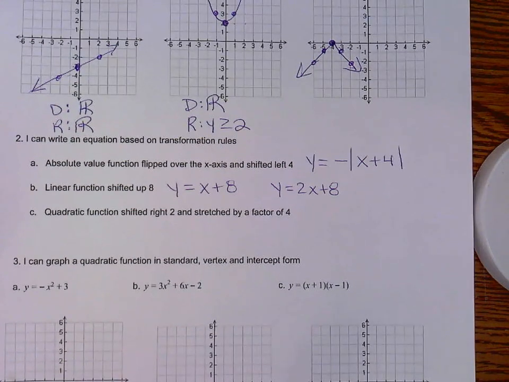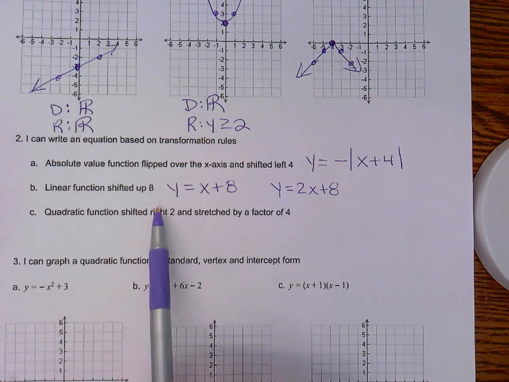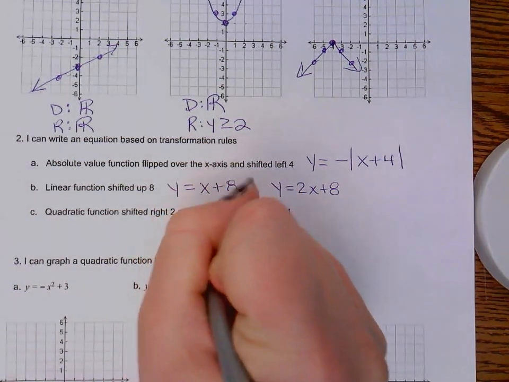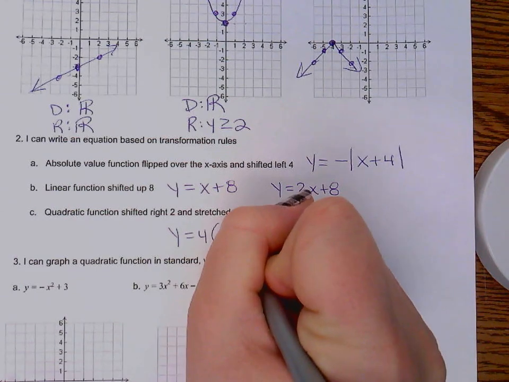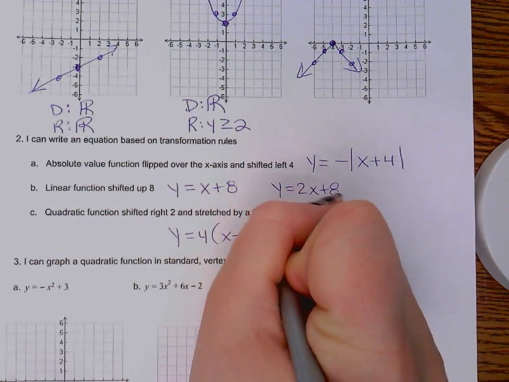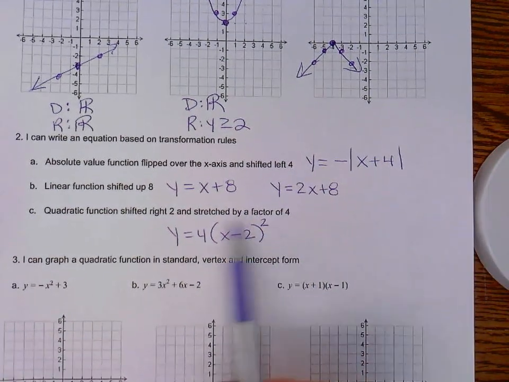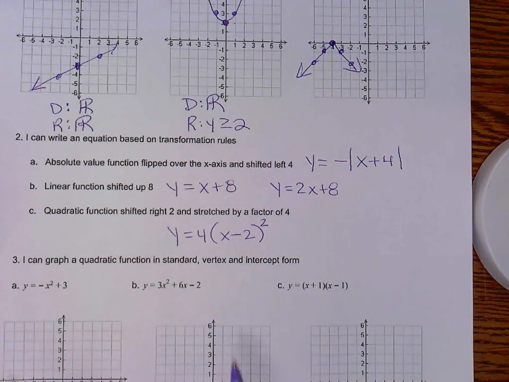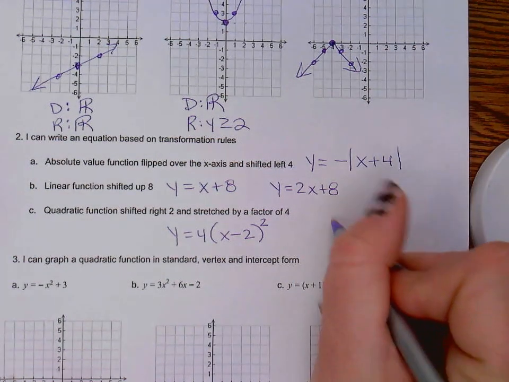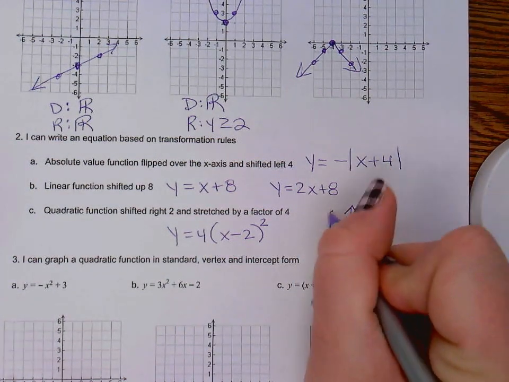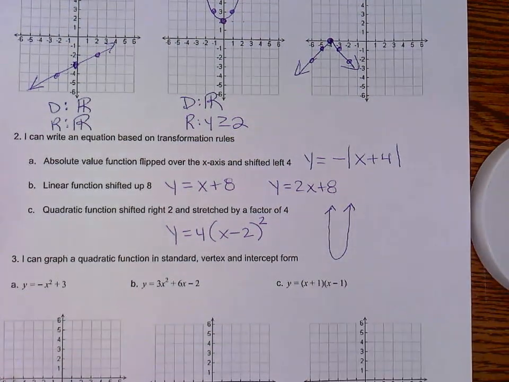And a quadratic function shifted right 2, so that's going to be -2 inside the parentheses, stretched by a factor of 4. X minus 2 squared. So I need the square to show that it's a quadratic. Stretched by a factor of 4. So that's going to be really tall and narrow. That's what stretched means. You're getting taller.